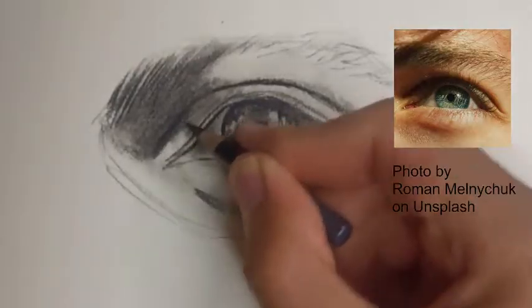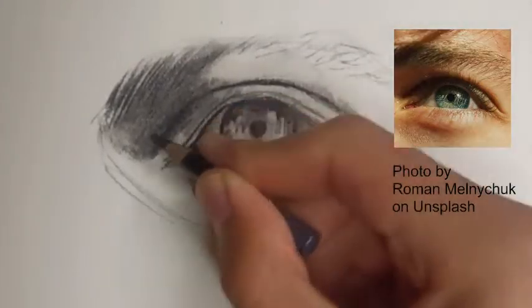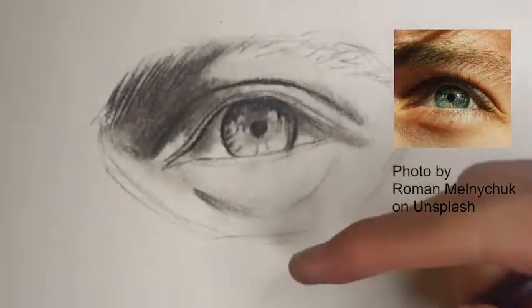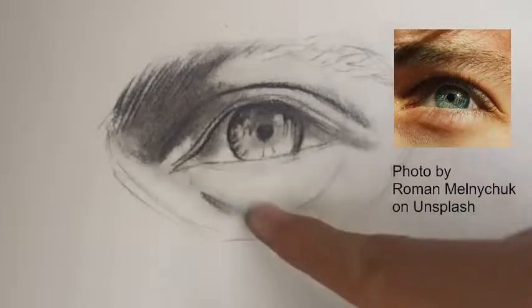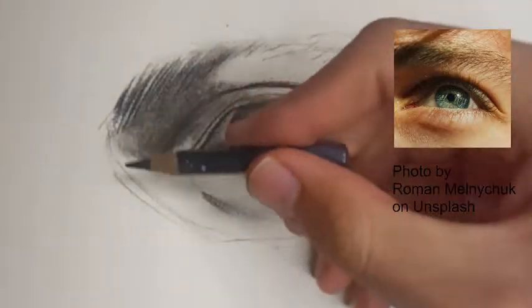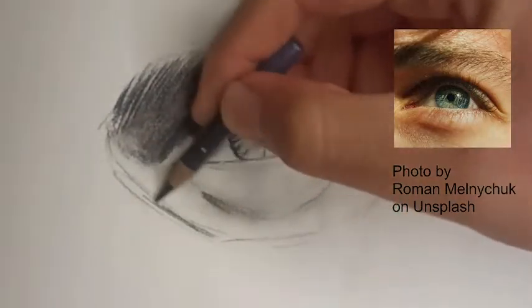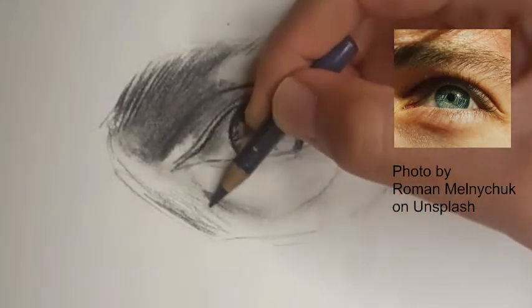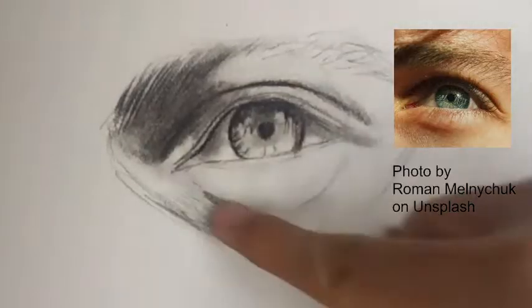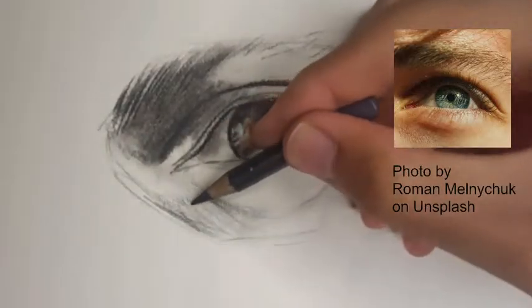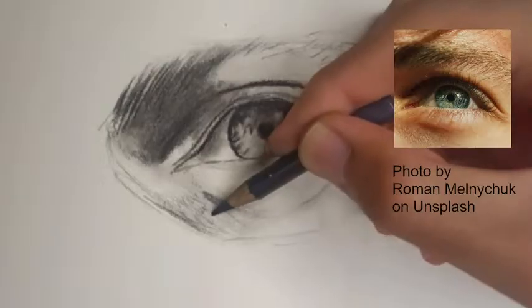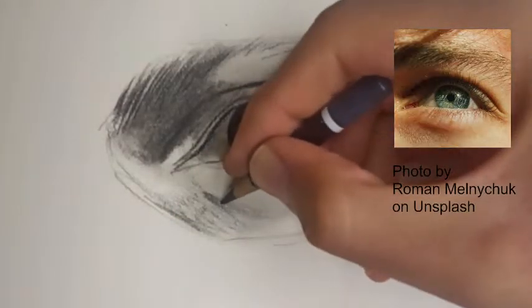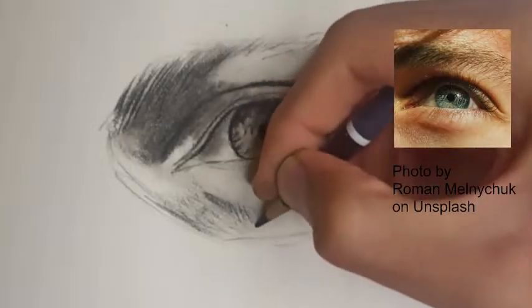And then I am also making this area more dark. Using my finger, applying a little bit of texture, shading.